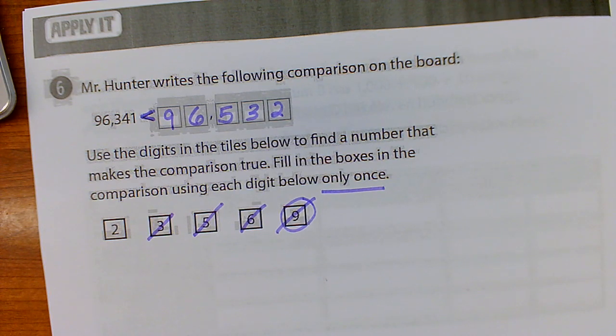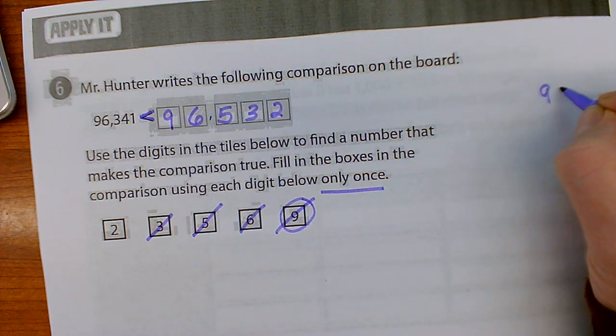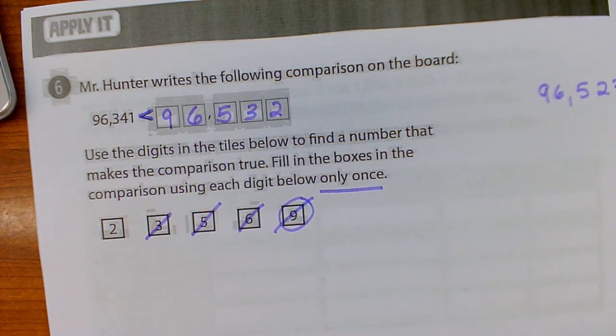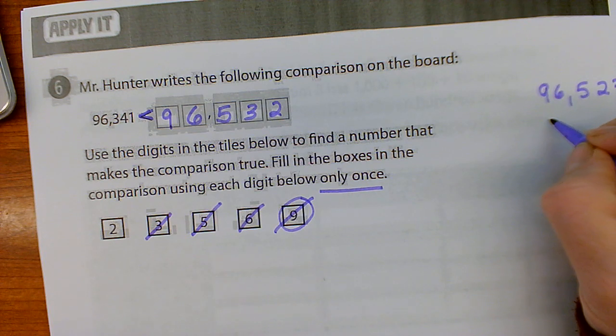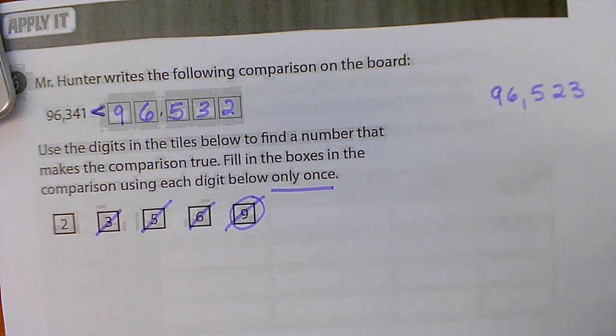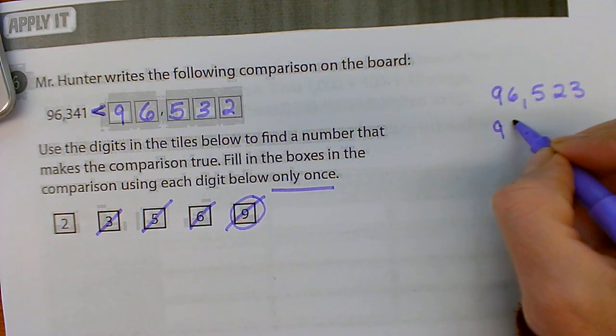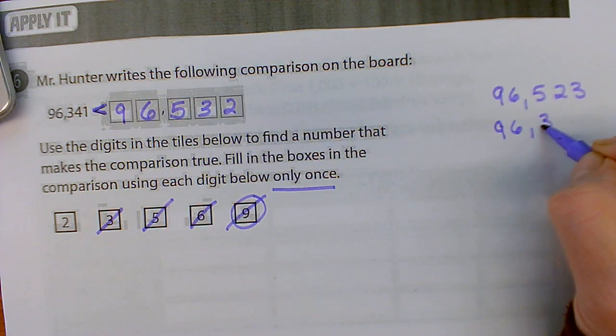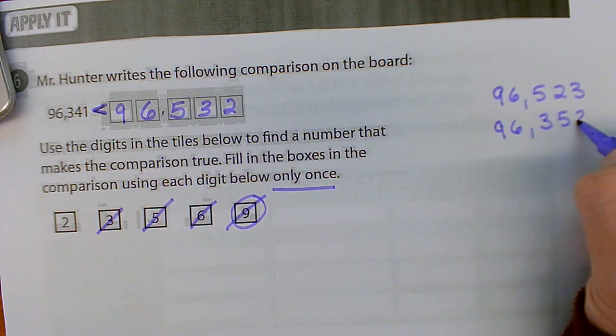But just for the record, there were 2 other correct answers that would have worked. You also could have written 96,523. So that's another correct answer. And the final correct answer that would have worked, let me move this over, sorry guys, would be 96,000. And then you actually could have put the 3 in there, and then 52.